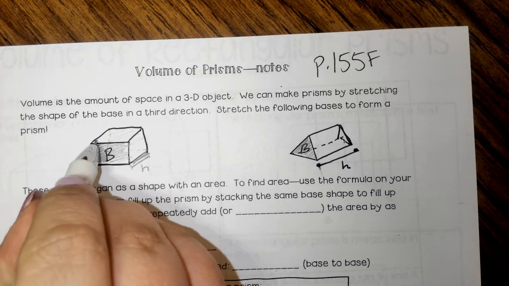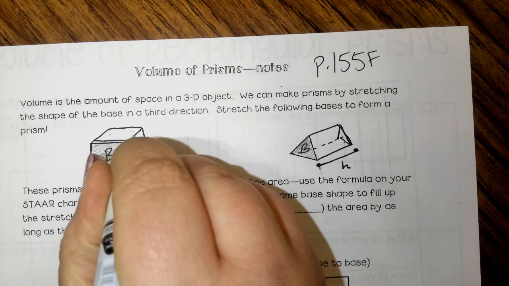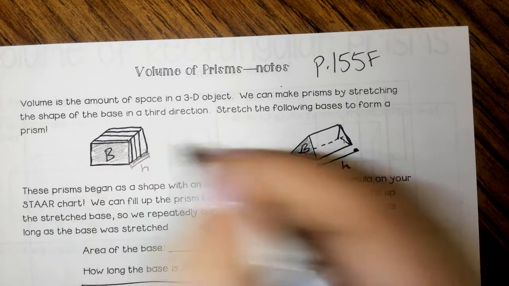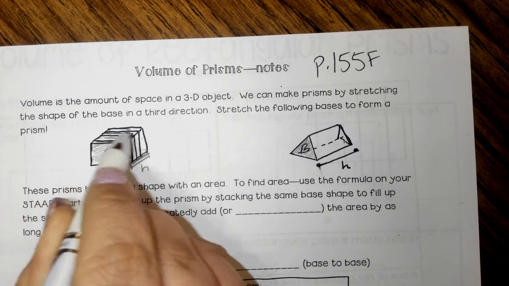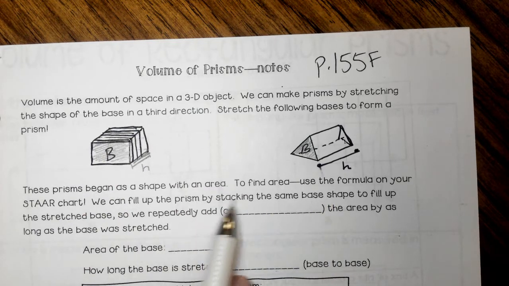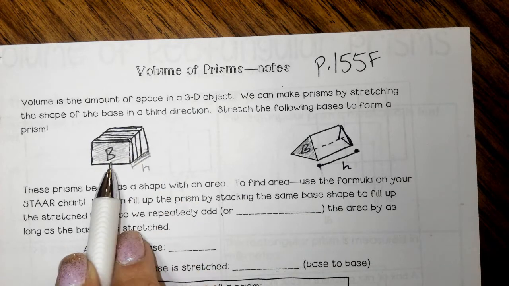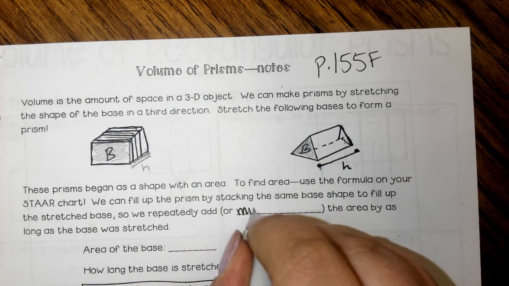And then we're going to stack it on top of itself for as many H's as there are, as much as the height is. So this would be a B, another B, another B, another B, and we're adding that all together. We're repeatedly stacking that same base shape, so I can add repeatedly what big B is, or repeatedly adding is just multiplying.